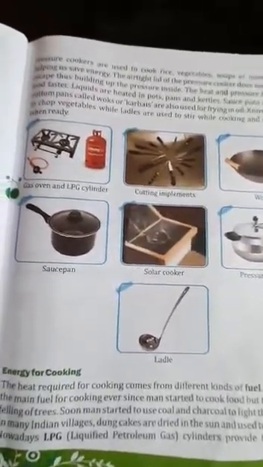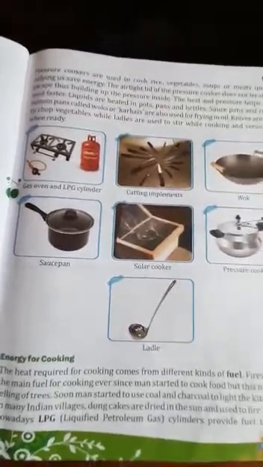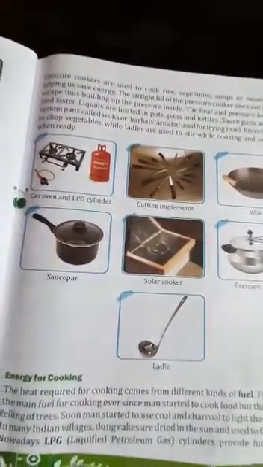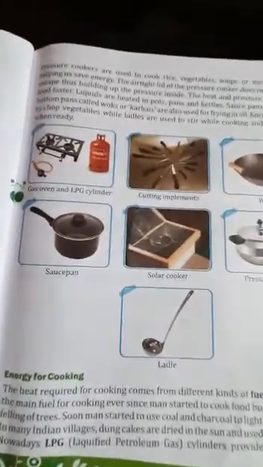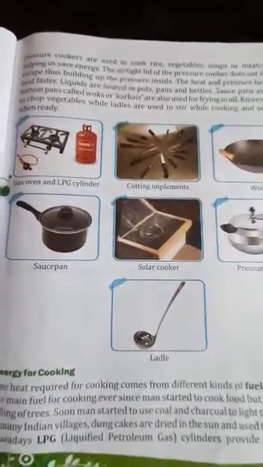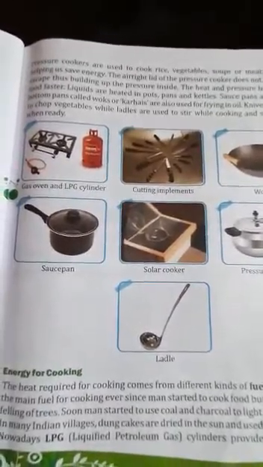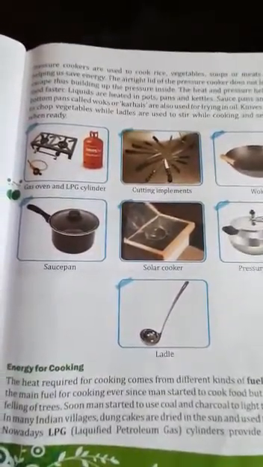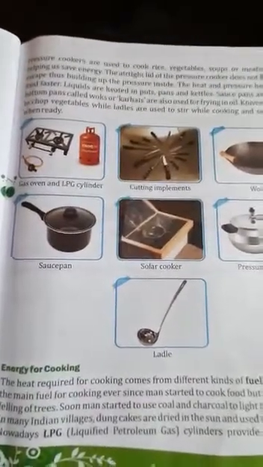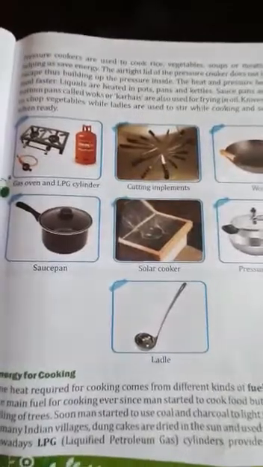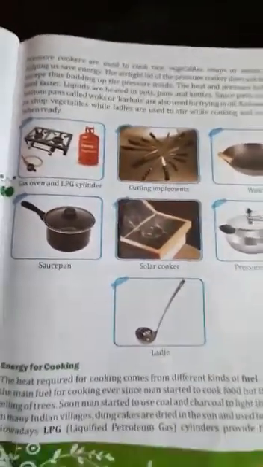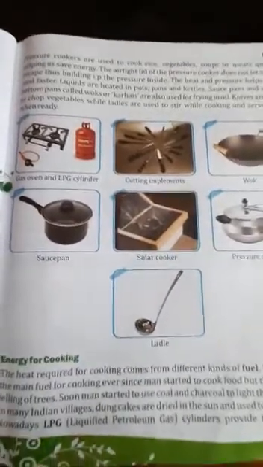With the development of time, people used gas stoves or kerosene stoves. And now in India, in many villages, people use cow dung cakes as energy to cook food. Dung cakes are dried in the sun and used to fire chulas, in the village areas of India.